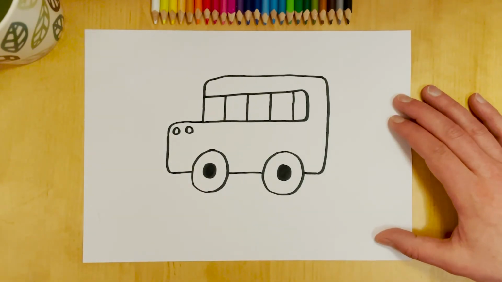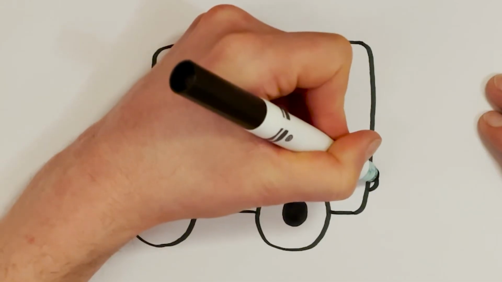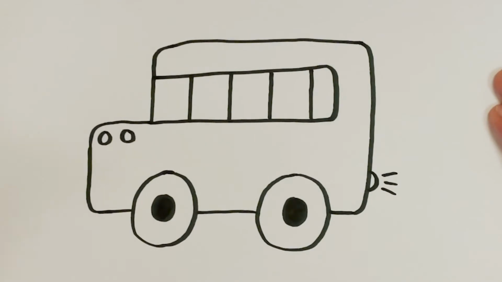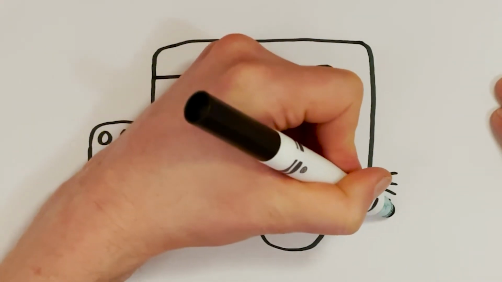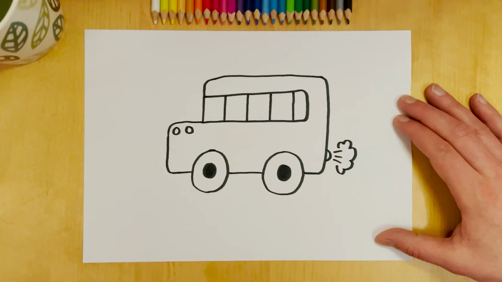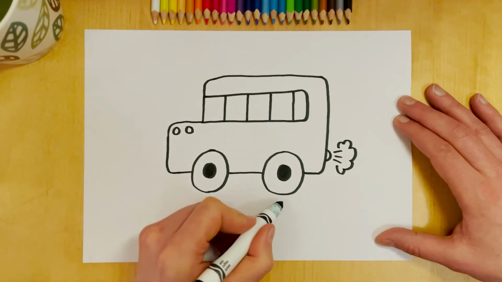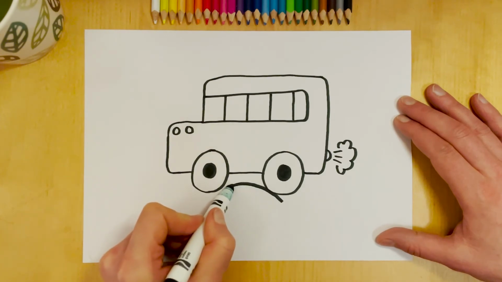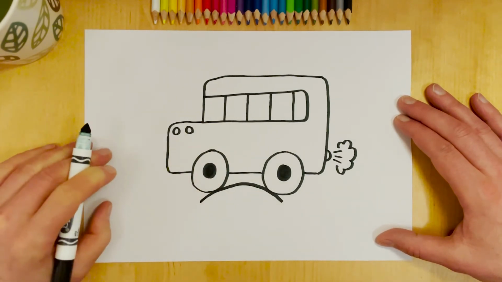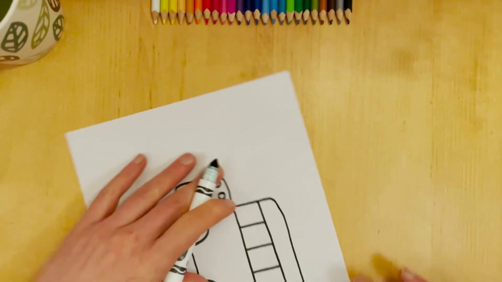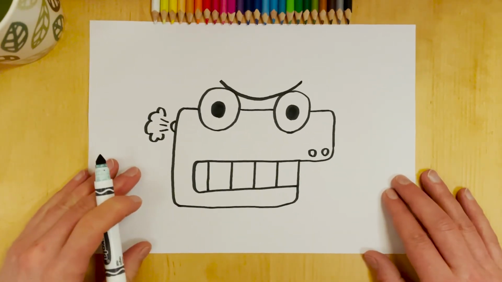Okay. Now a couple more details. Down here in the back of the bottom of the bus, I'll draw a little half circle and then three lines out. And then we're going to draw a cloud shape here. So this looks like the exhaust smoke coming out of the back of the bus. But you'll see when we flip it around what it'll look like. And then the last detail here is going to be a little bump the bus is driving over. And that, when we flip it around, is going to look like the eyebrows.